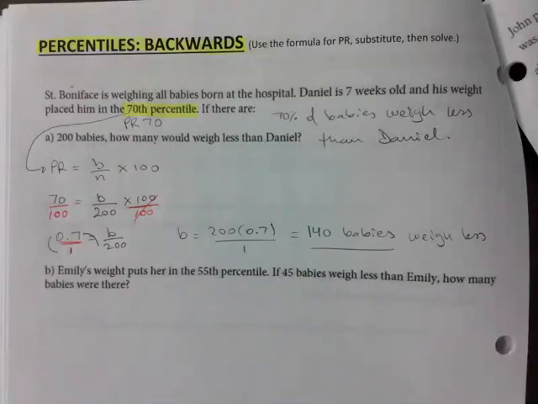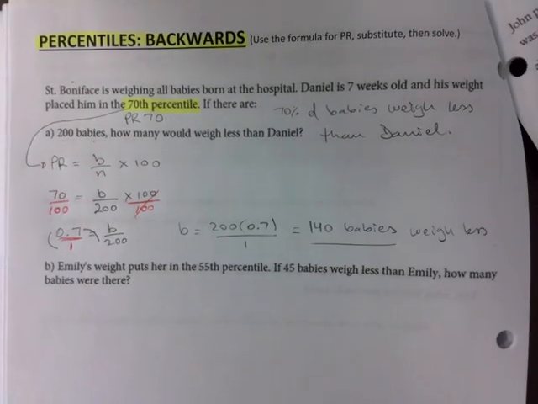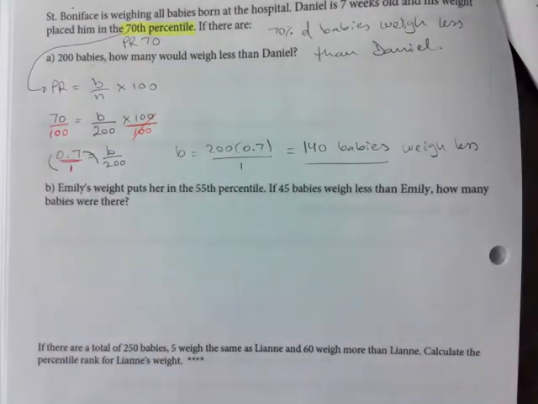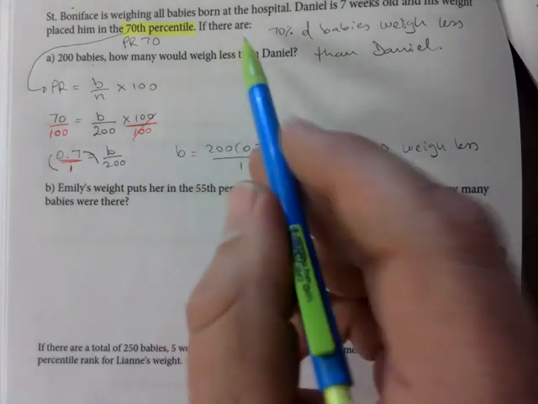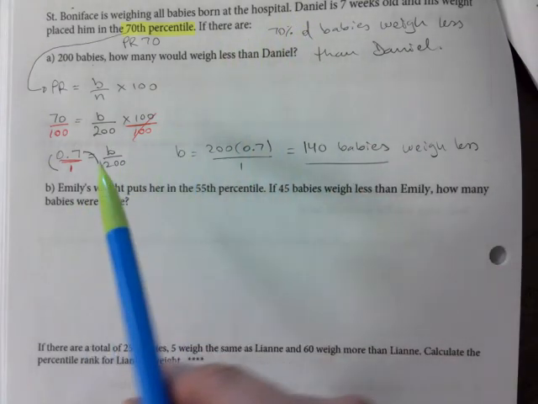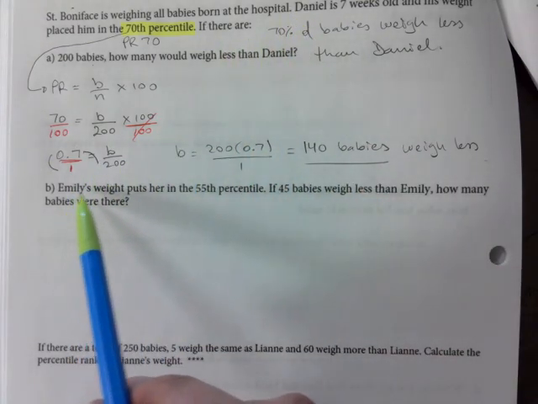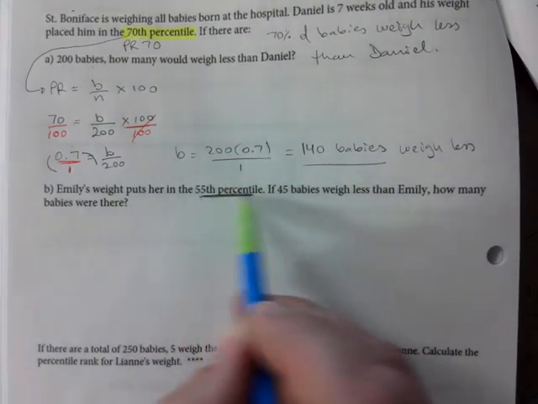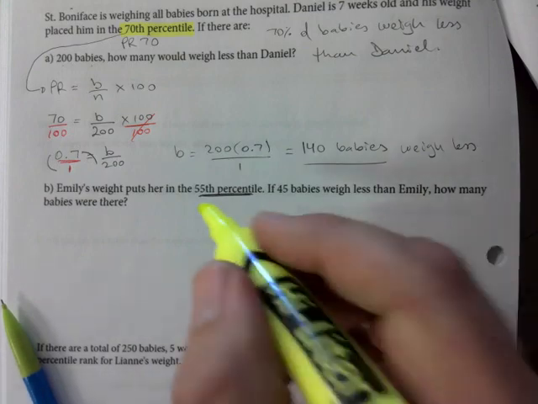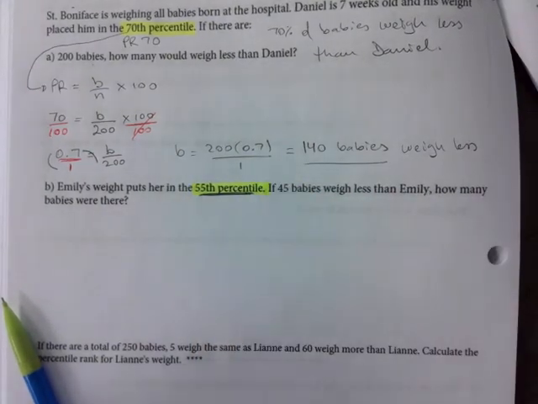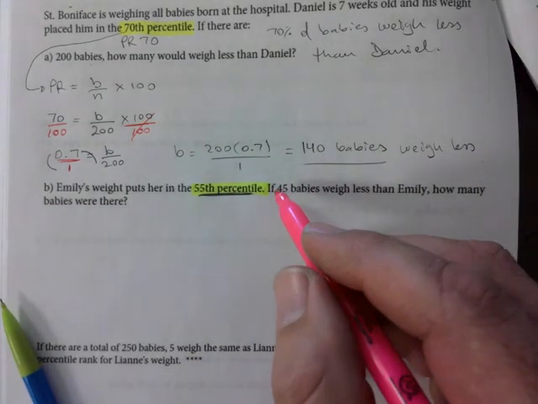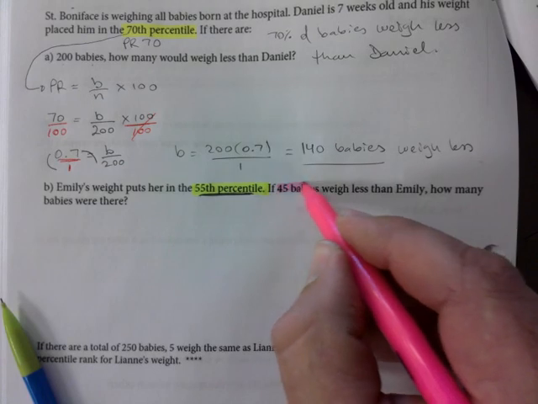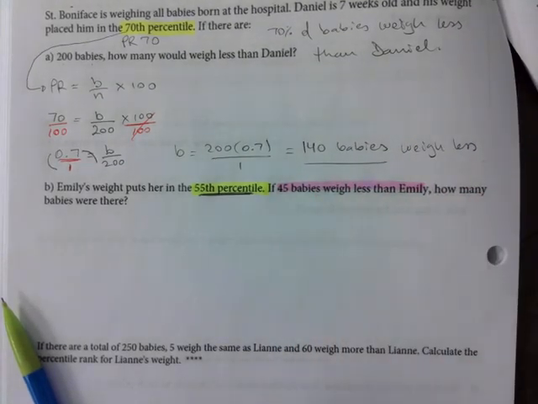Okay. Let's keep going. Emily's weight puts her in the 55th percentile. Highlight that part. If 45 babies weigh less than Emily, 45 babies weigh less than Emily. How many babies were there?